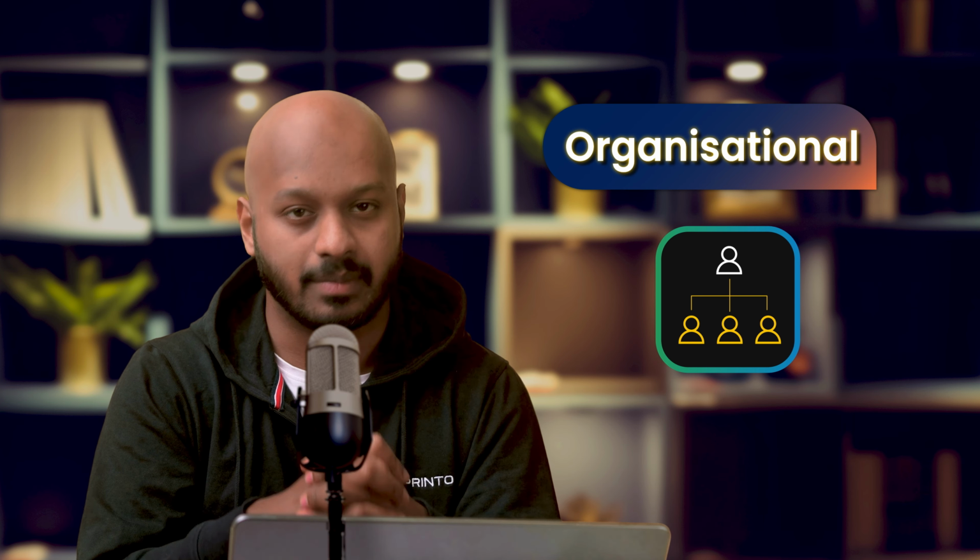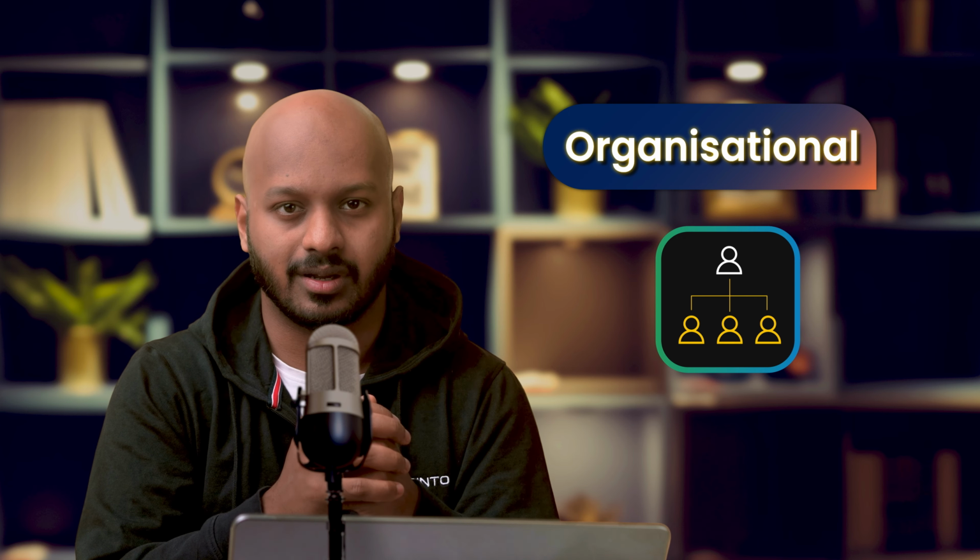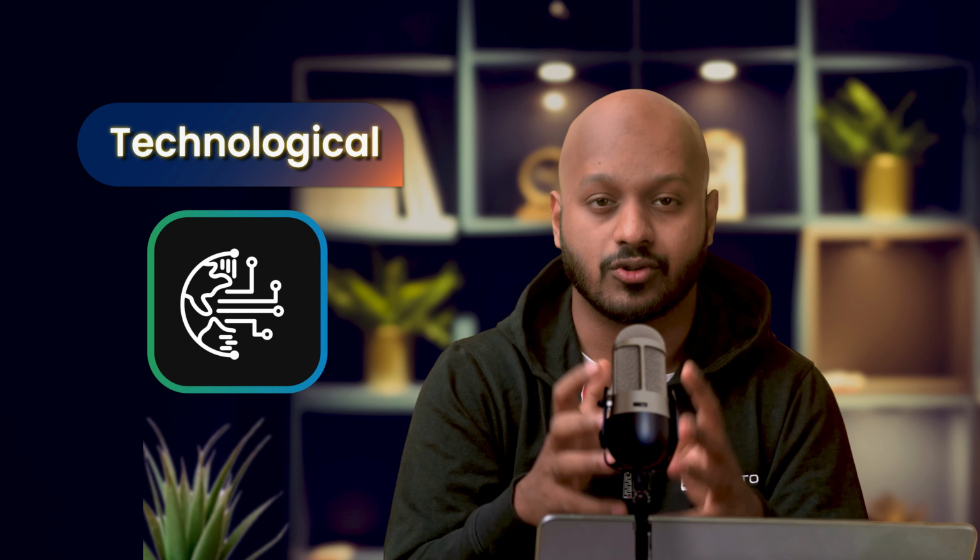The first of which is people. These controls relate to human resources security and personal security, focusing on the human element in information security. The second is organizational. These encompass policies, compliance, and information security incident management, reflecting a broad organizational approach to information security. The third is technological.